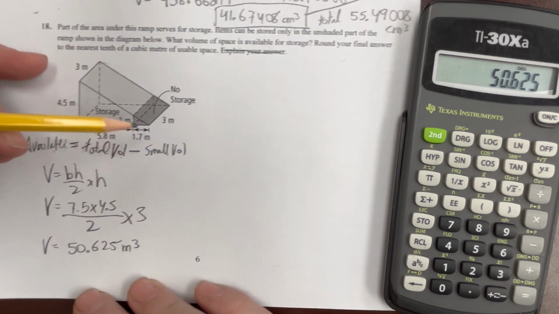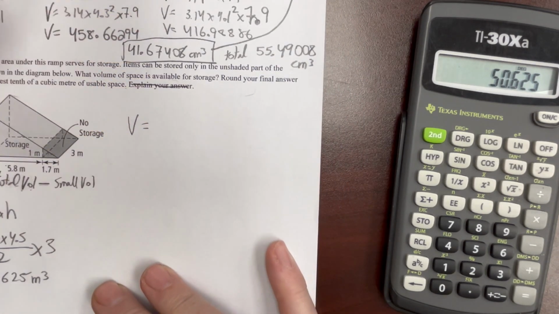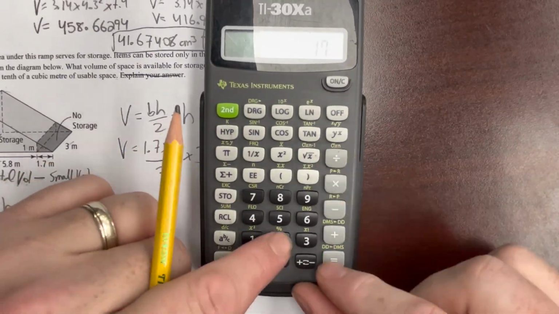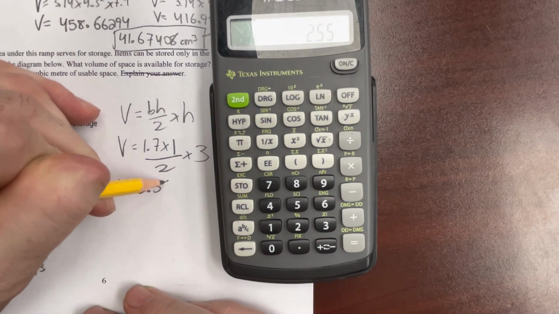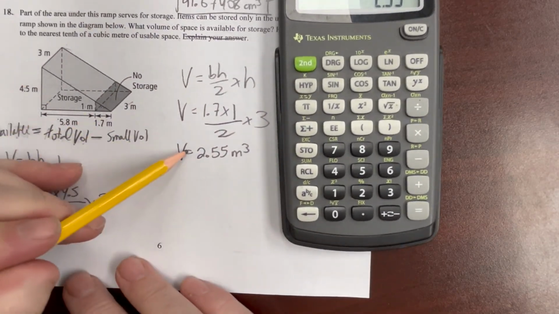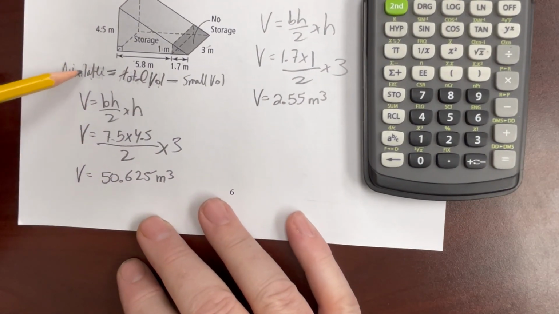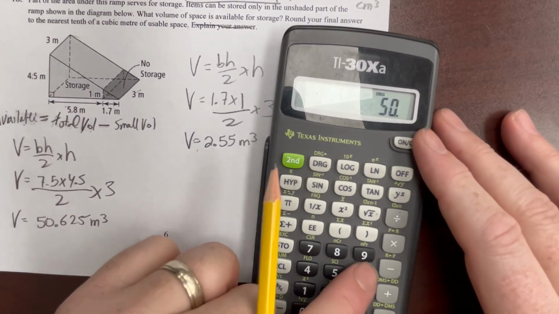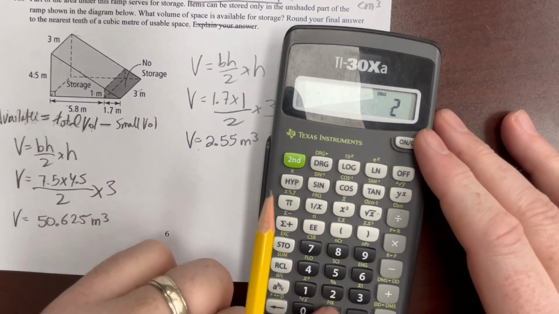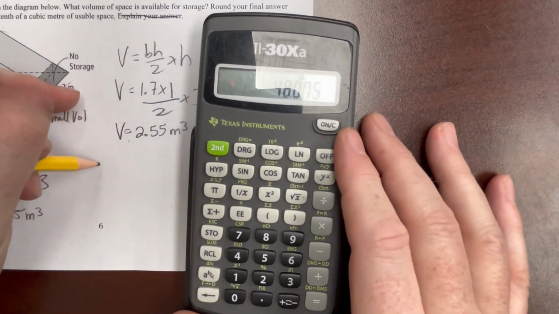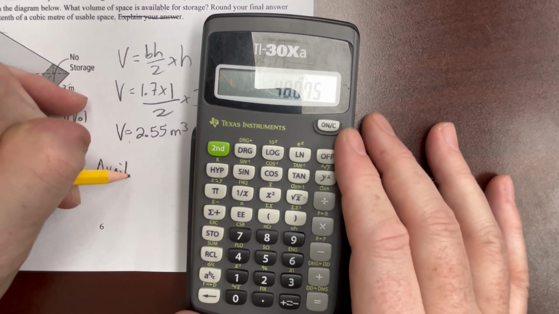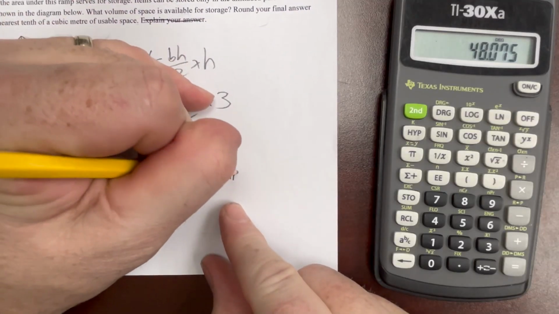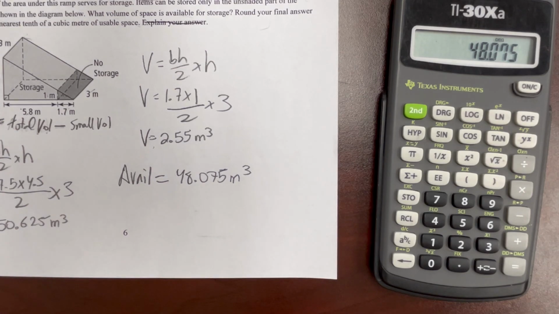Let's find this one. So a height of 1 meter. So volume equals, okay, that's the volume of the little one. And that's the volume of the whole thing. So available is this, subtract this. 50.625 subtract, available is 48.075 meters cubed. All right.